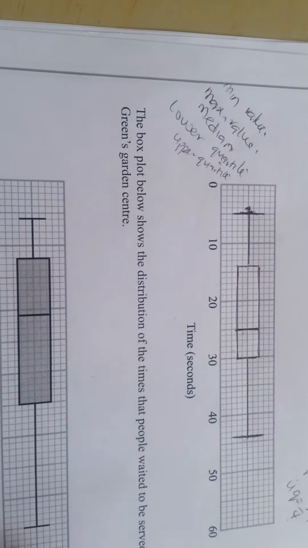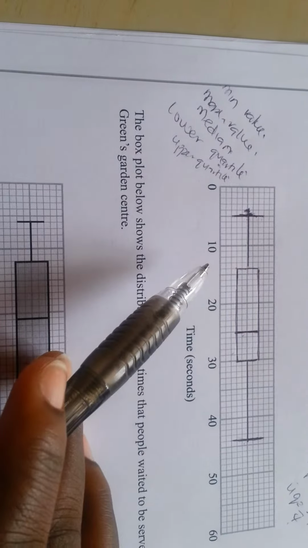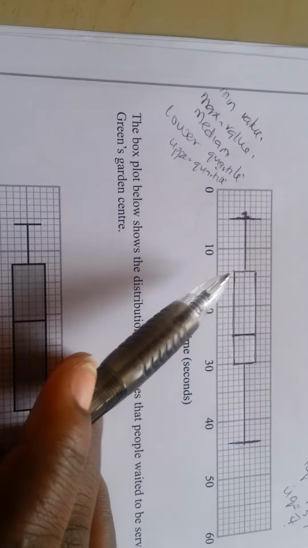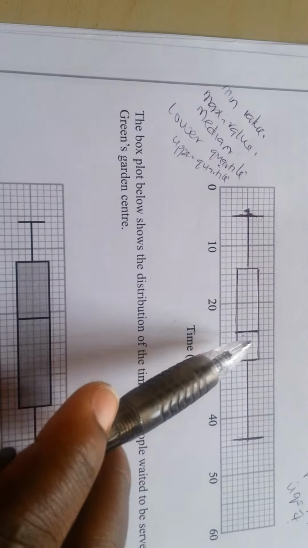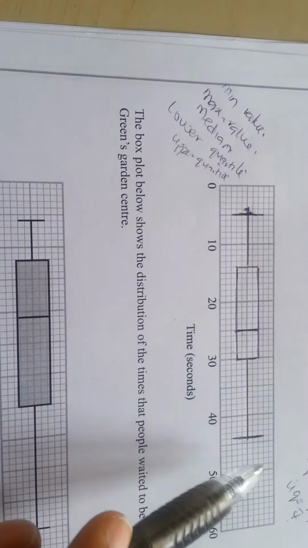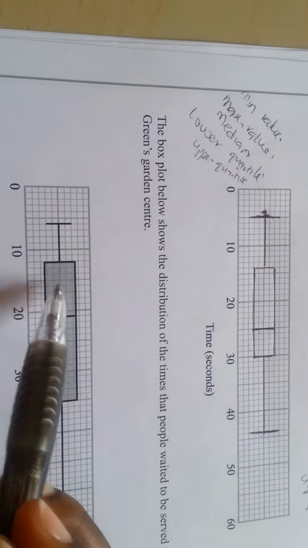Now, how do you compare? With the main things we consider in box plots, that's the minimum value, the lower quartile, the median, the upper quartile, then the maximum value. We just compare those points for these two.